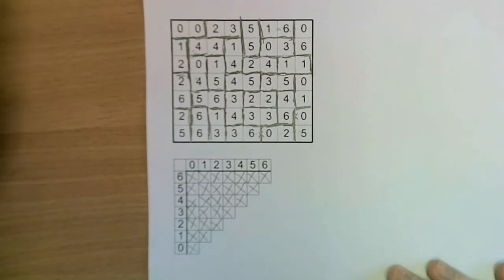Okay, hope you found that video useful, and will encourage you to try some domino puzzles. They are a fun logic puzzle to solve.